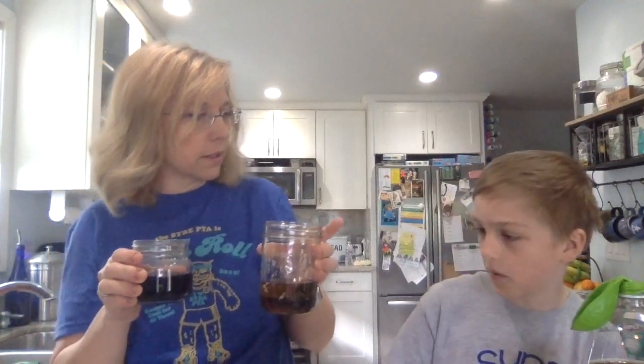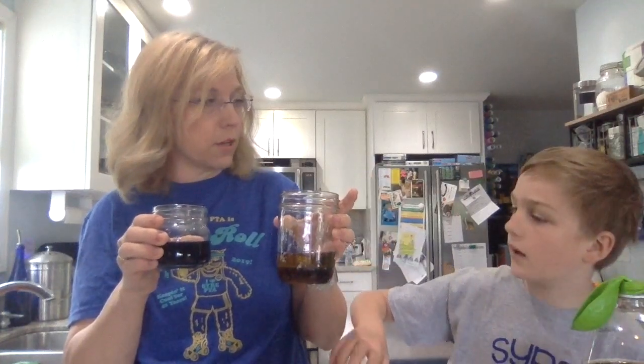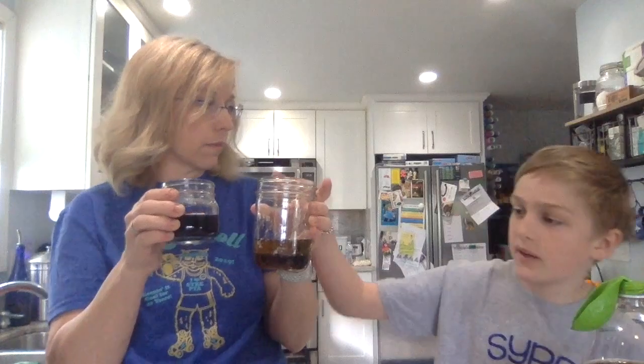Okay, Eli, what was your prediction? My prediction is probably that it's going to go all the way under and push all of it up. So his prediction is that the water is heavier than both the maple syrup and the oil? No, I mean that it's lighter and so it will stay at the top. Okay, so his prediction is that the water is going to be lighter and it's going to go to the top. So let's pour it in and let's try.